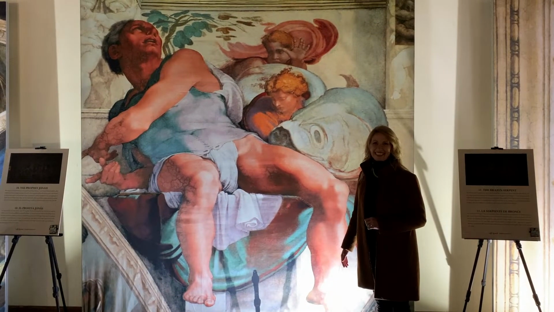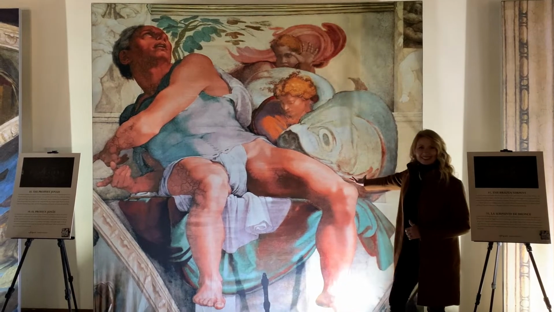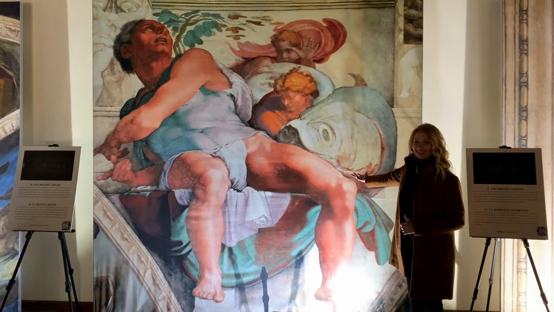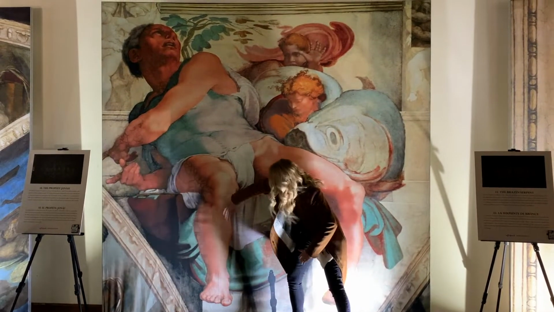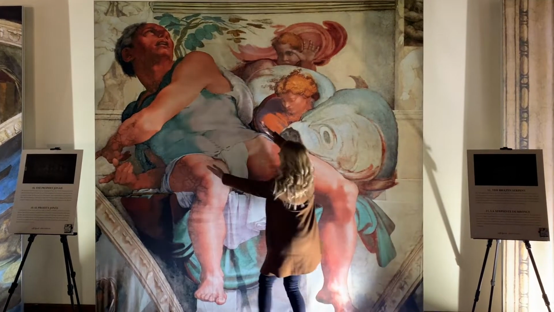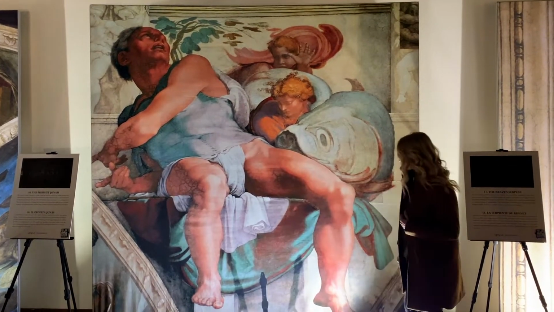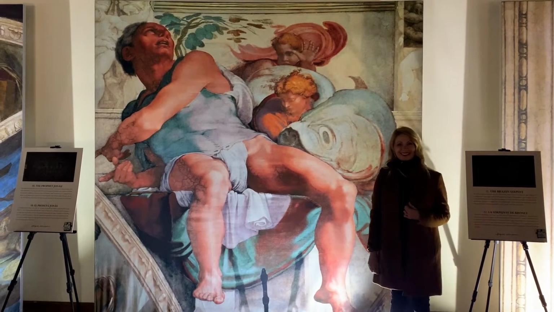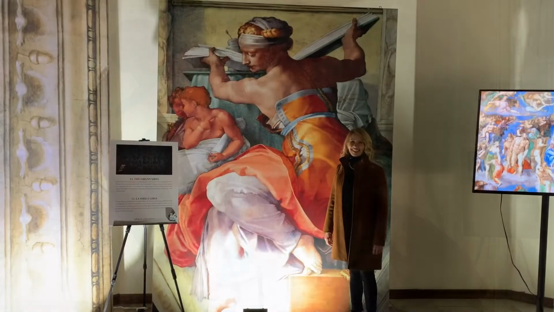Okay, we're looking at the prophet Jonah in this panel from the Sistine Chapel. This is a great example of foreshortening. So you can see the legs that are closer to you are quite large, and then things get smaller as he's leaning back. So you know that in reality his legs wouldn't be the size of his whole body. But this was some of the earlier examples of how well Michelangelo did foreshortening.